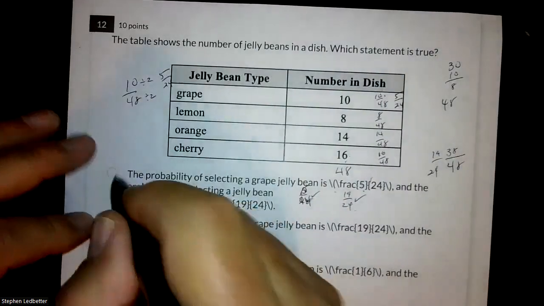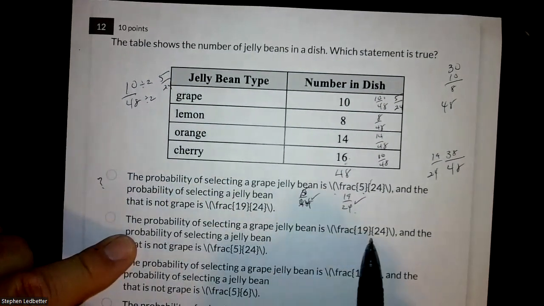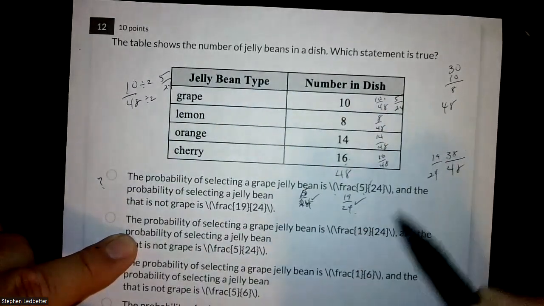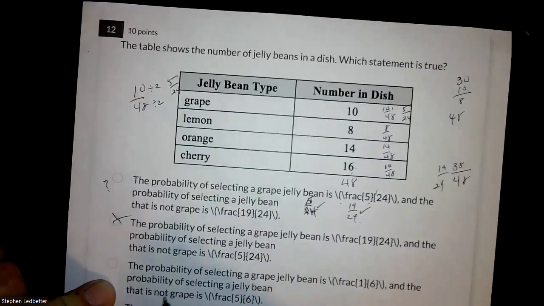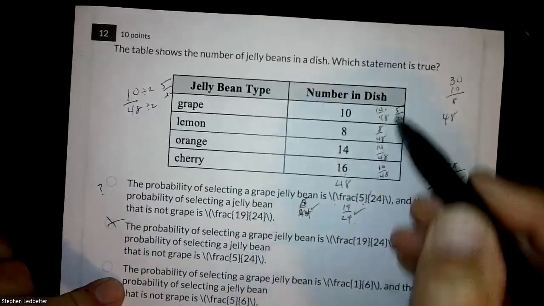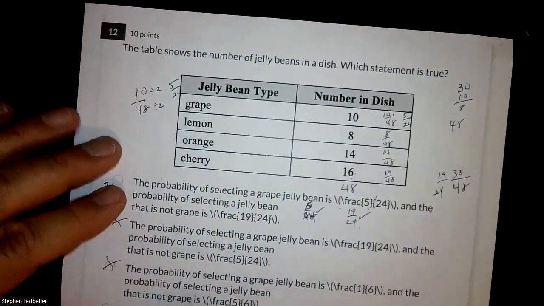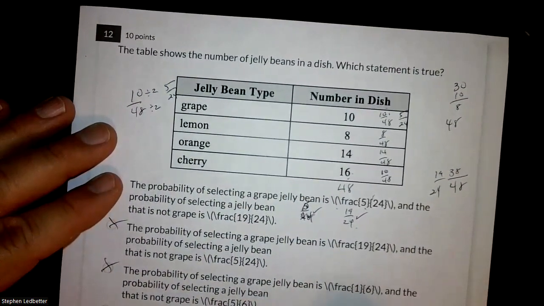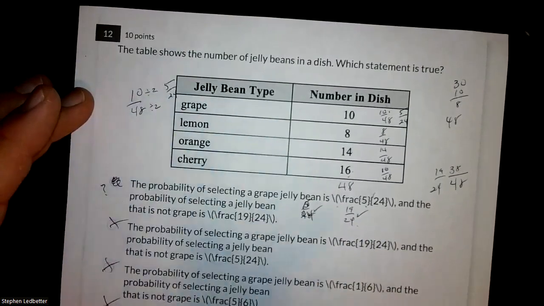So we already know that, but let's check it just to make sure. We'll put a question mark, but let's check it. The probability of selecting a grape jelly bean is 19 over 24. Well, grape is not 19 over 24 because we just said it was 5 over 24. So that's not right. The probability of selecting grape is 1/6. No, grape is not 1/6. It's 5 over 24. The probability of selecting a grape is 5/6. No, that's not right either. So that is our answer.